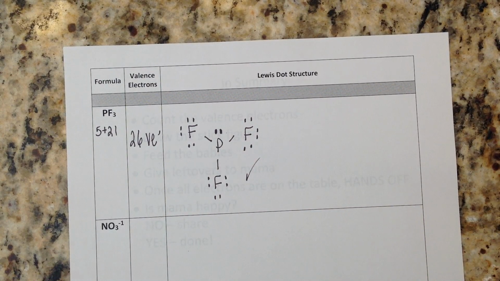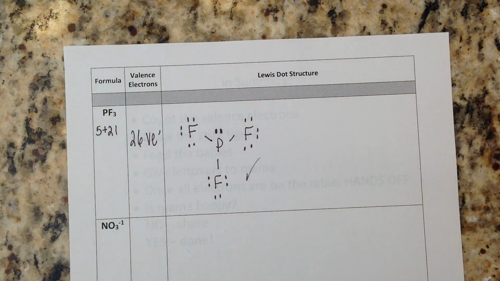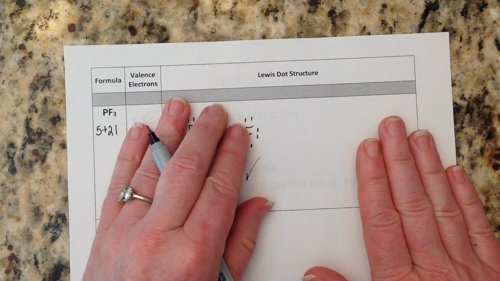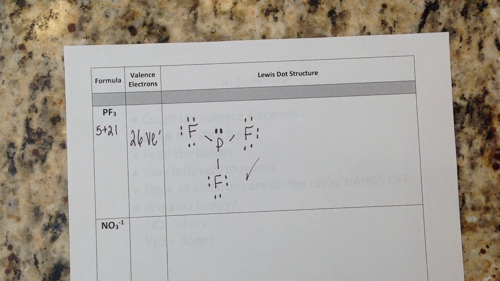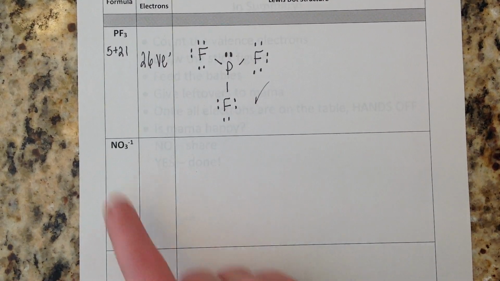It is really important that you put every electron on that table, take your hands off, and then ask the question, because if you ask the question before you do that, you may end up putting a double bond in the wrong place. So always put all the electrons down first, and then ask yourself if the central atom is happy.